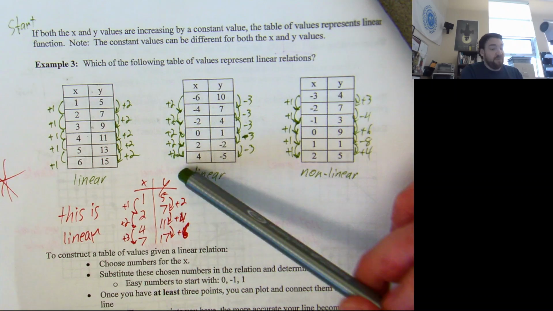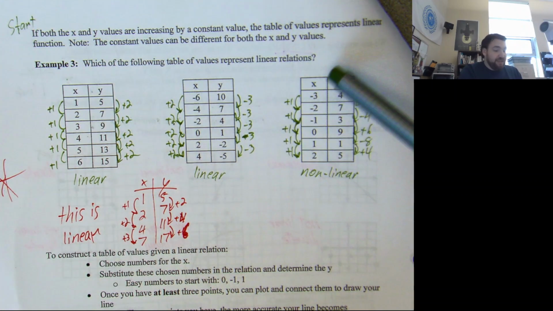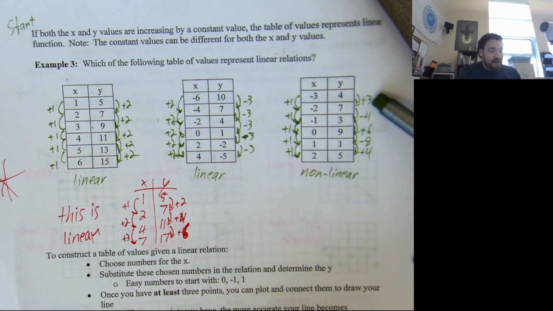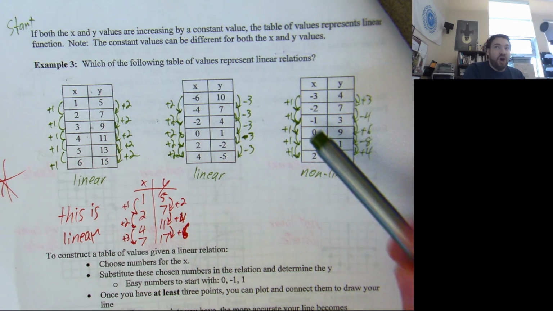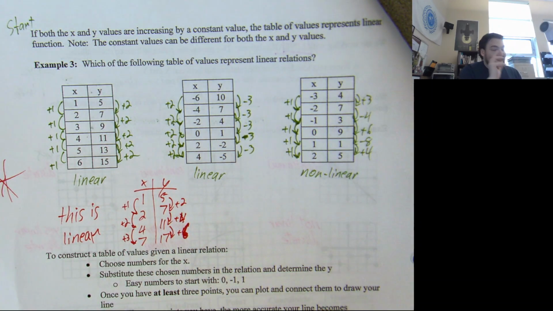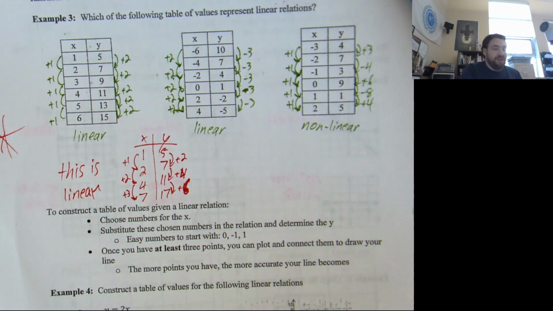This one went up by 2s, this one went down by 3s. It works. This one went up by 1s, but then all over the place. Up 3, down 4, up 6, down 8, up 4. Just kind of a mess. Obviously nonlinear. And then at the end of the class yesterday, I tossed you this guy.